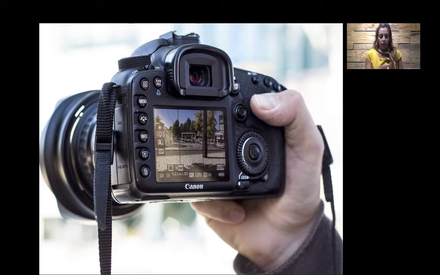So your menu has a way to get to all of those buttons that you can physically push. But the buttons are there for you to speed up your process. You'll see there on the left where it says RAW and JPEG, you can quickly change your file format, or you can quickly change your ISO, that kind of thing.